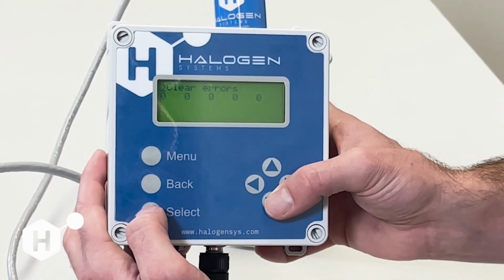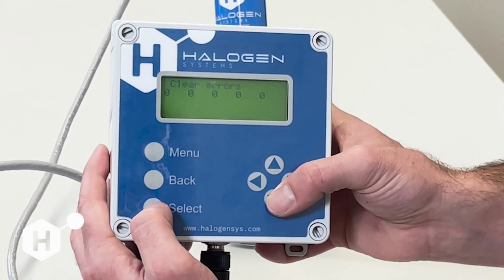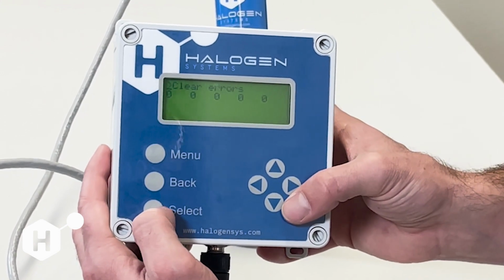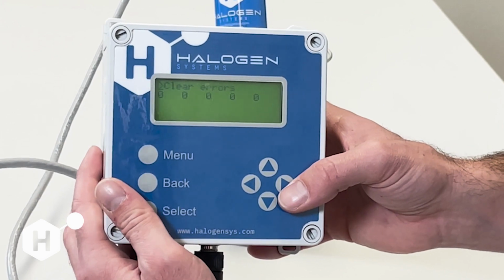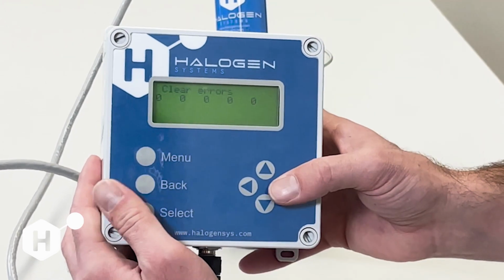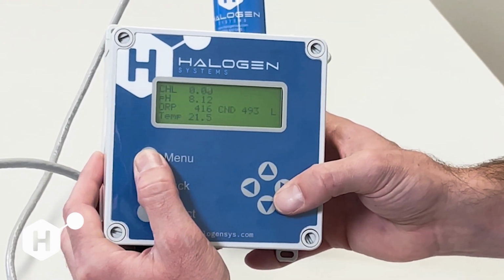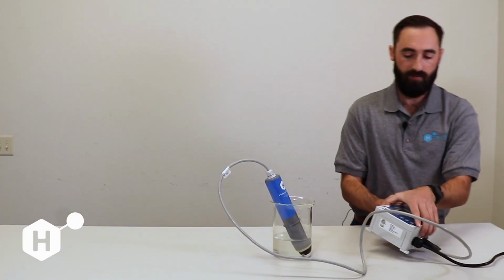This will show us our active errors as well as give us the clear errors command. So if you are seeing some errors here, you can send that command, and it's going to reset our sensor, initiate a priming sequence, and clear any active errors. So those are some of the advanced long menu diagnostics and maintenance features.